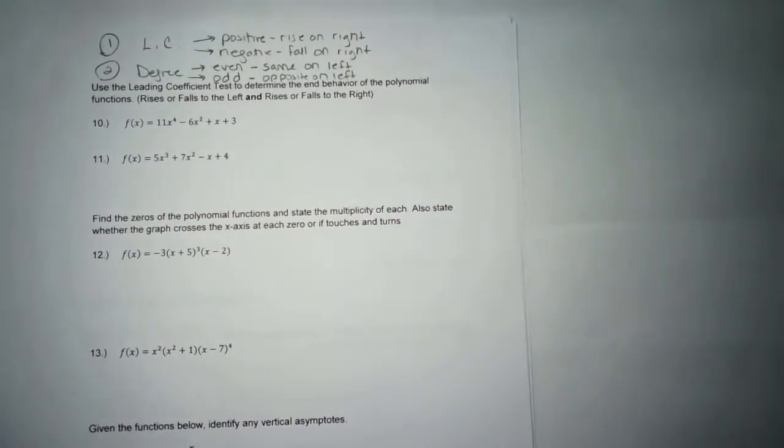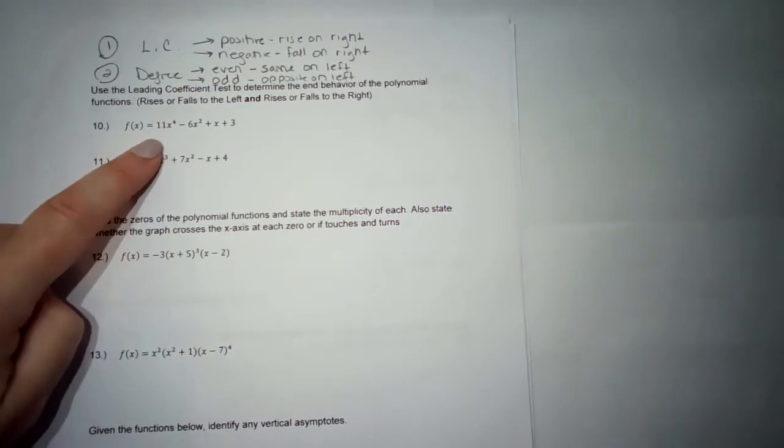So first, the leading coefficient tells you what happens on the right. And then you look at the degree, and the degree will either say do the same thing over here or do the opposite thing over here, depending on whatever you pick for the right. So let's think about what this one is going to look like.